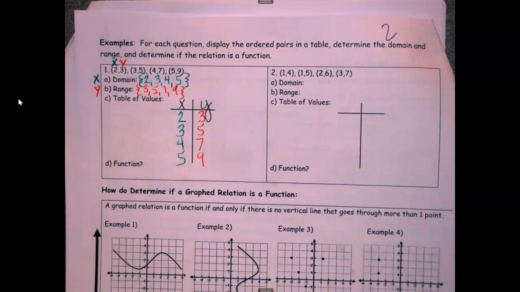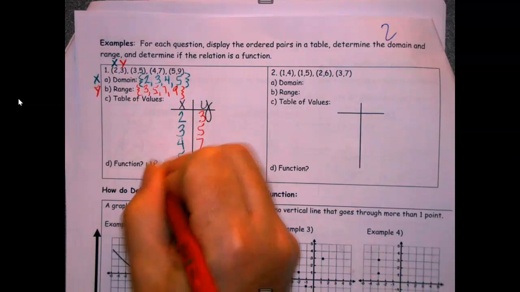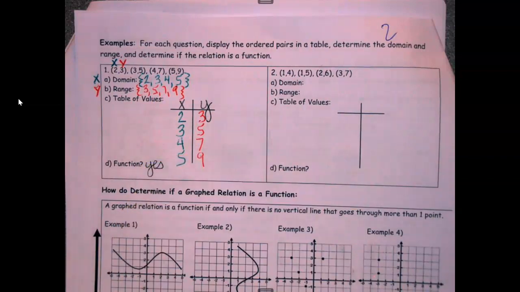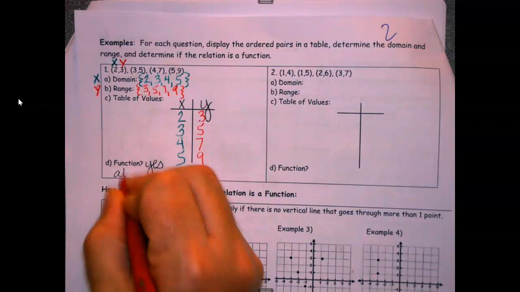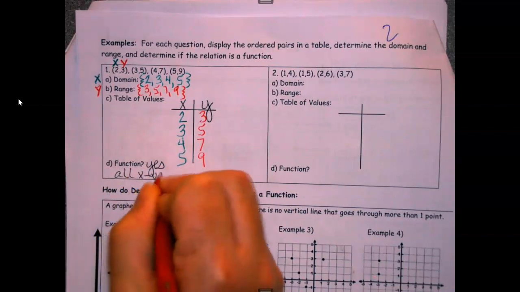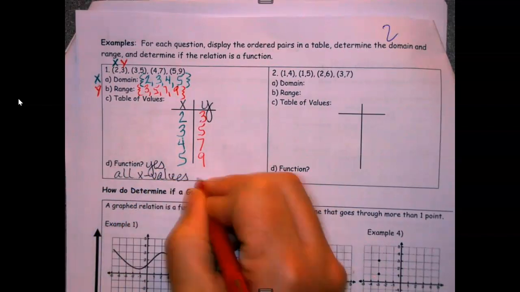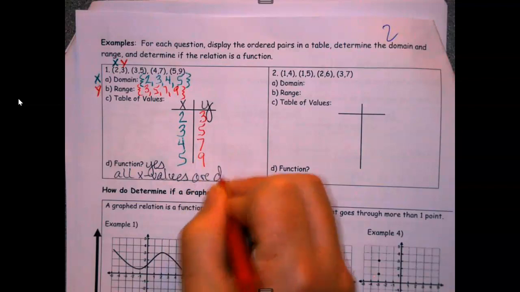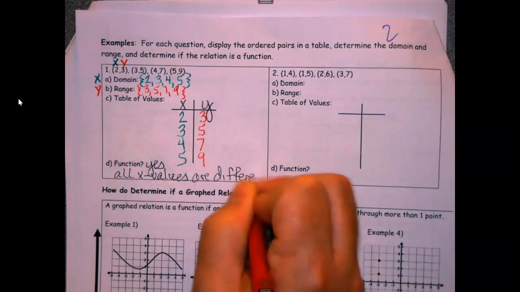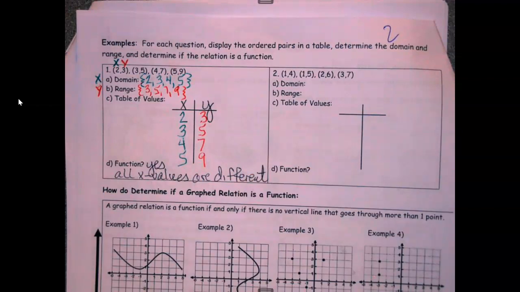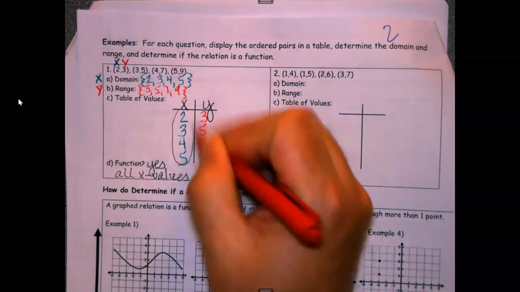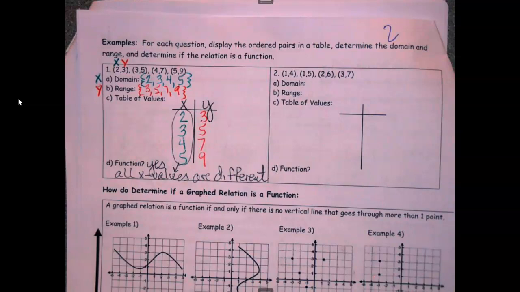And so the question is, is it a function? Yes it is. Okay, why is that again? Because all of the x values are different. We don't have 2 y values for one x. But again, our focus is right here. That's why I can tell you that this is a function. Okay?